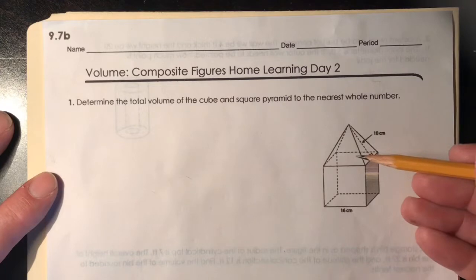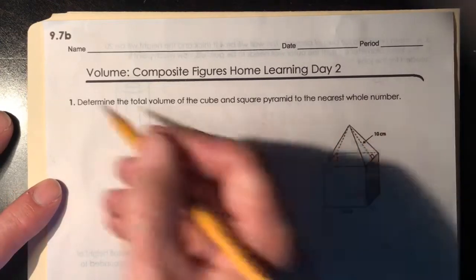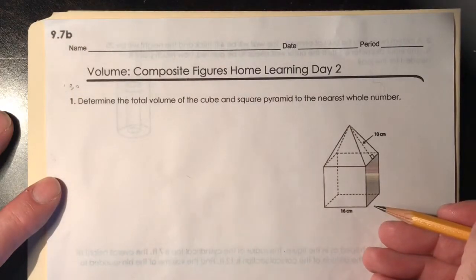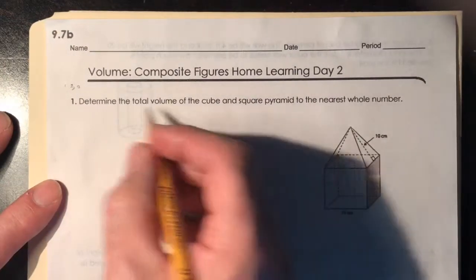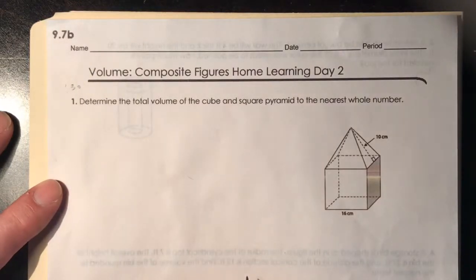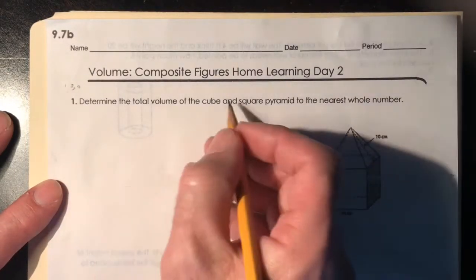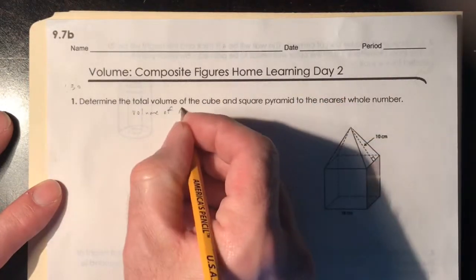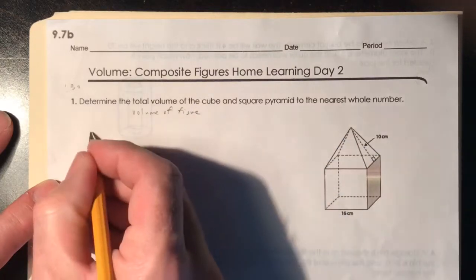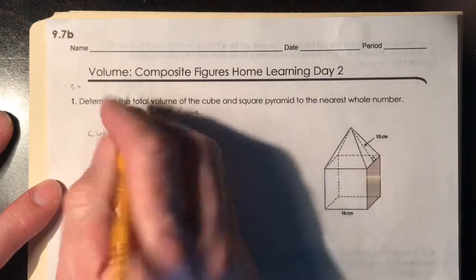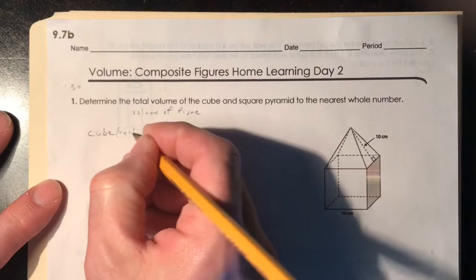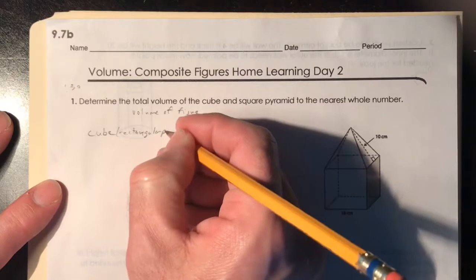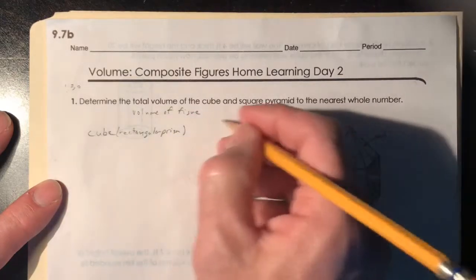So we're going to find the volume of the pyramid, find the volume of the cube, and then add them together. Now, what I want you to do first is write down exactly what the problem's asking for. So volume of, you can just say the figure. All right, so we've got a cube here, or it's a rectangular prism technically, and then we've got the pyramid.